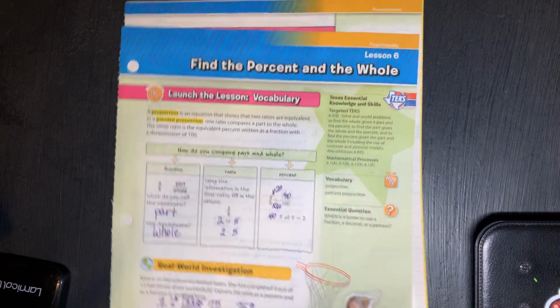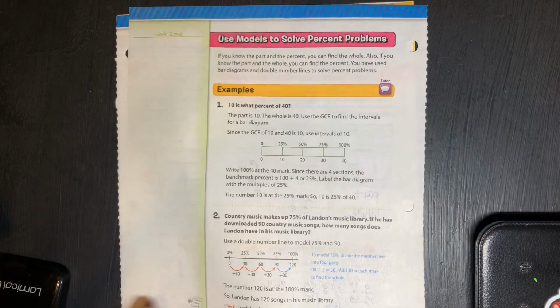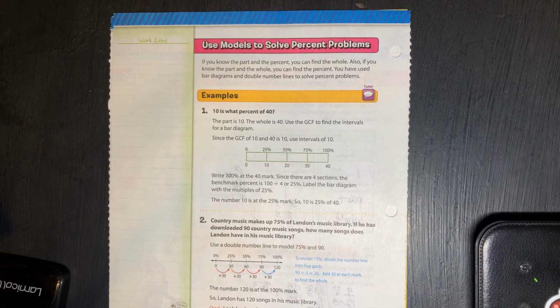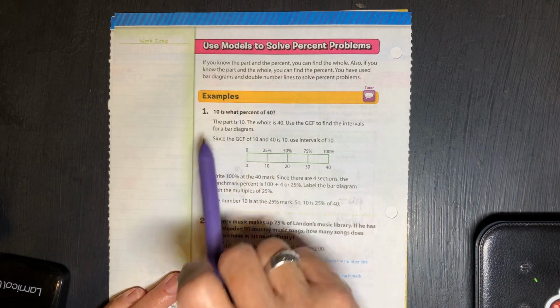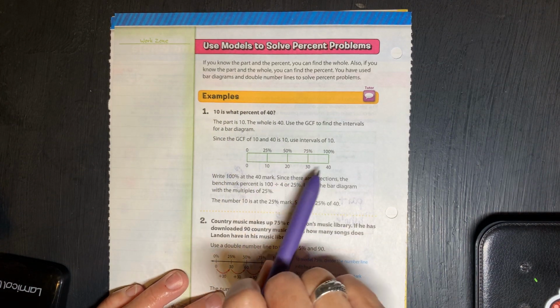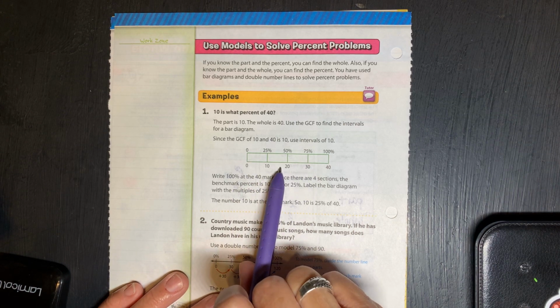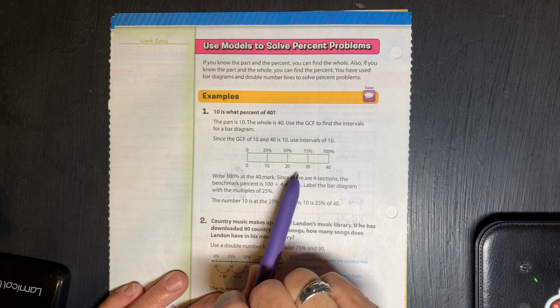Okay, looking at the next page on the back, it says use models to show percent problems. And we've been doing this. We have been using our fraction bar, our fraction strip, our bar graph, whatever word you want to use for it, to divide it up into percents.